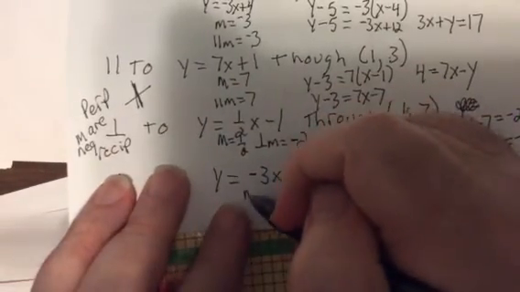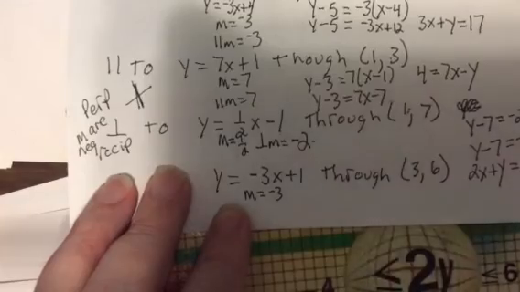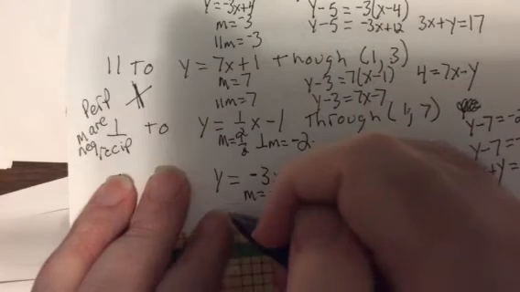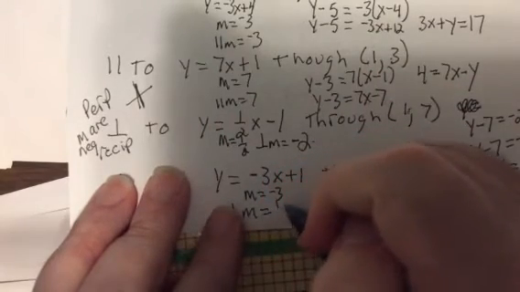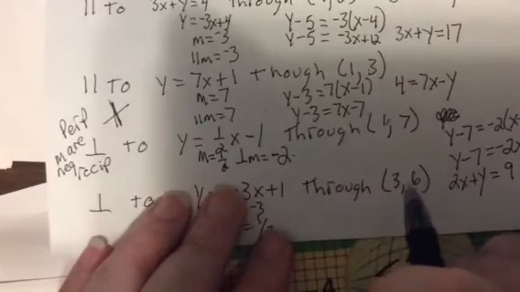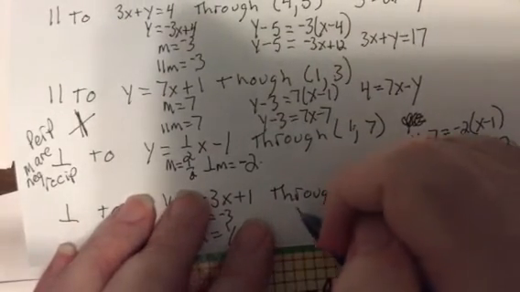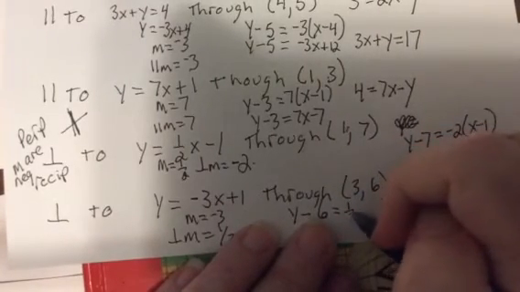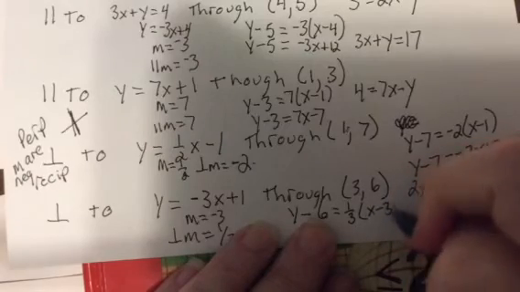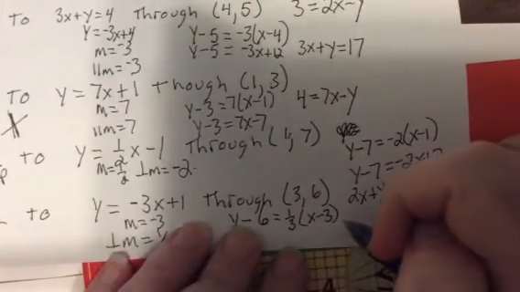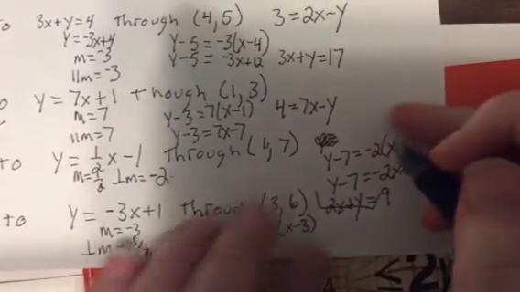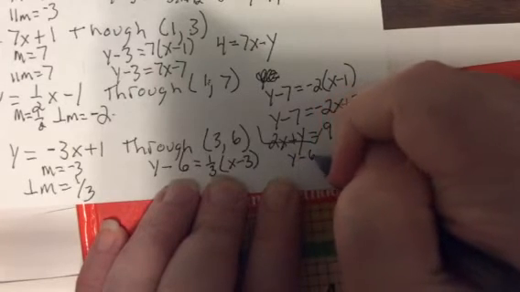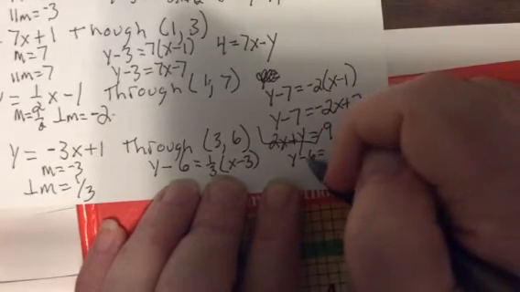Okay, so if the slope of this one is -3, the perpendicular slope is the negative opposite flip. So the perpendicular slope would be 1/3. So it goes through this point, so it'd be y minus 6 equals 1/3 times (x minus 3). So, I'm running out of room here.